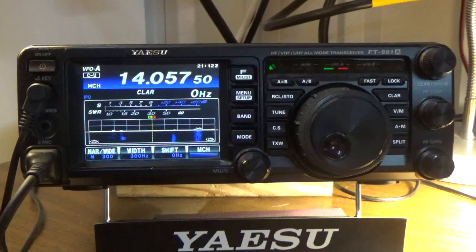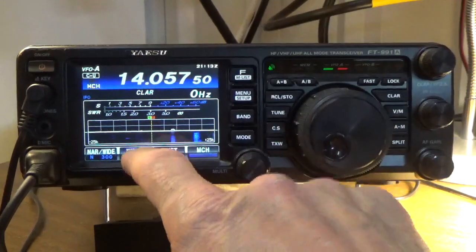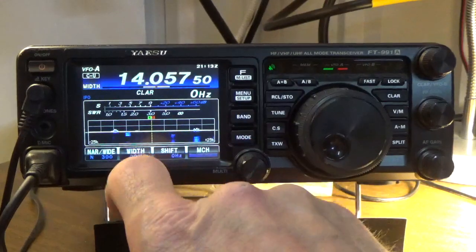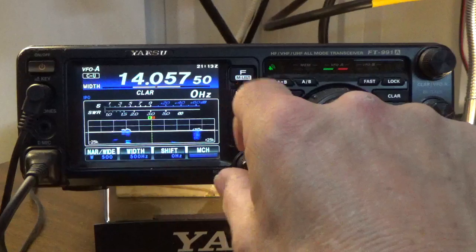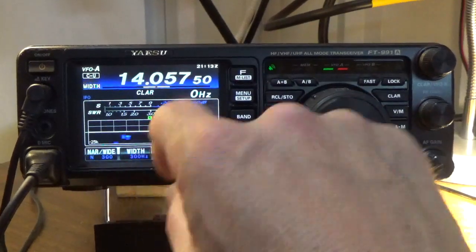He's in California, Landers. See if we can bring another station in. We need to go to wide. No, we'll go back to narrow.